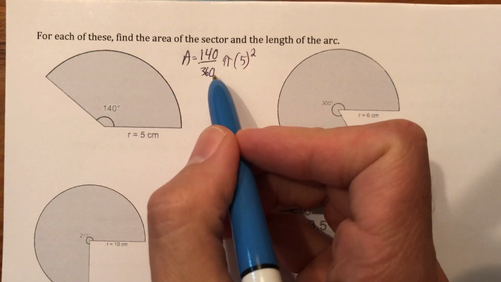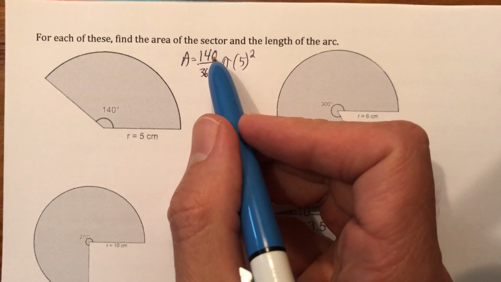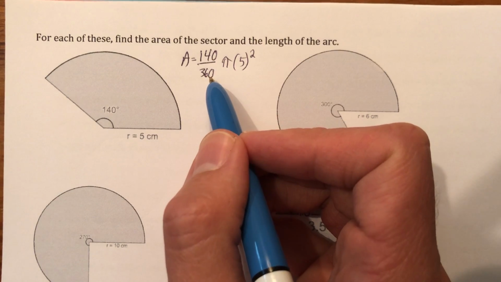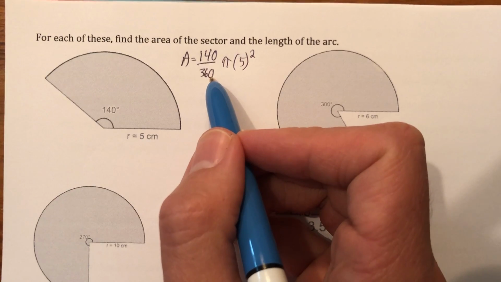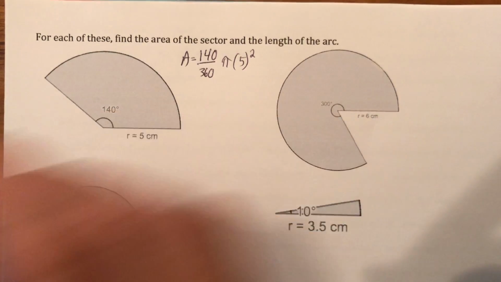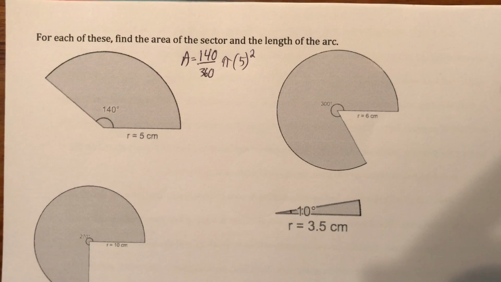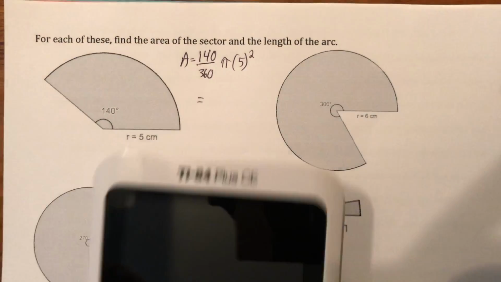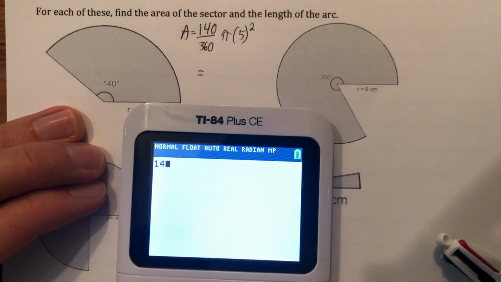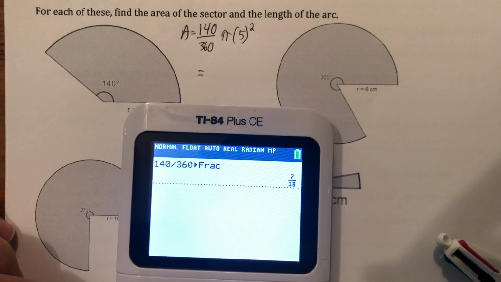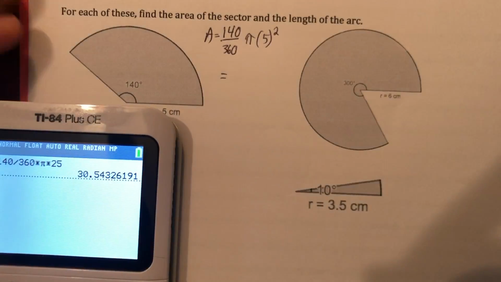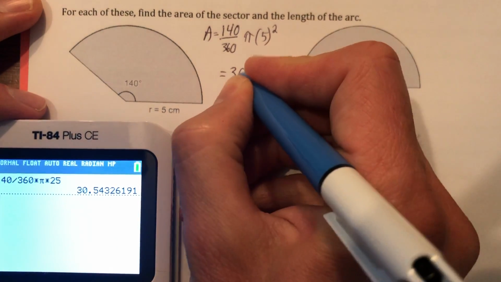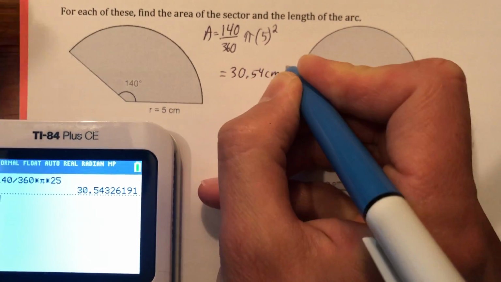Now maybe we want to reduce this, and if you did, you'd have 7 over 18. Yeah, you would have 7 over 18. Anyway, you would do that, but you don't have to do that. So let's type this in. Oh good, it is 7 over 18. Second guessing my fraction reducing skills right there. Times 5 squared. This is centimeters, by the way. 0.54, and this is area, so squared centimeters.